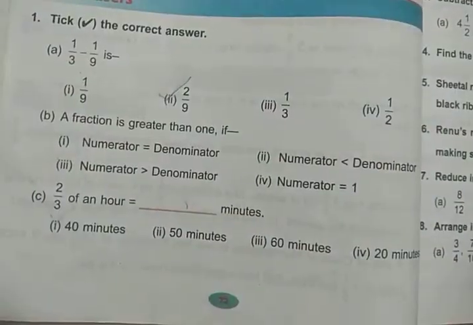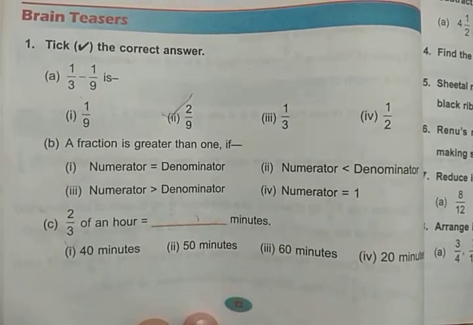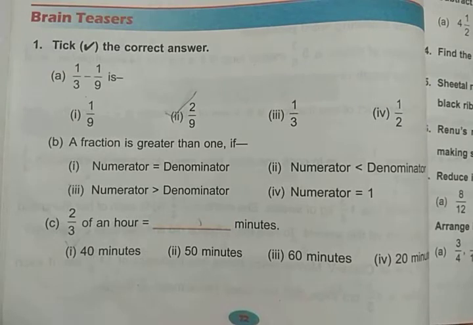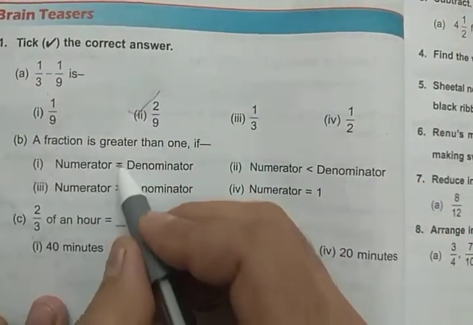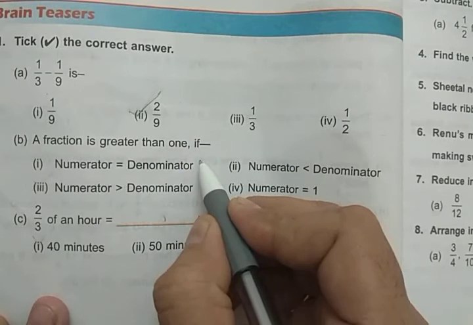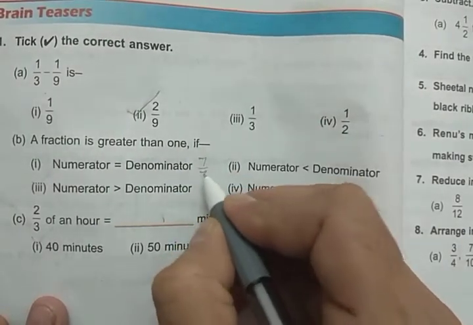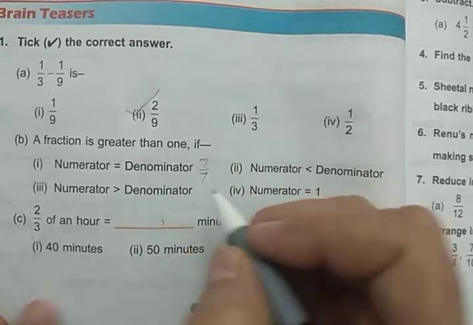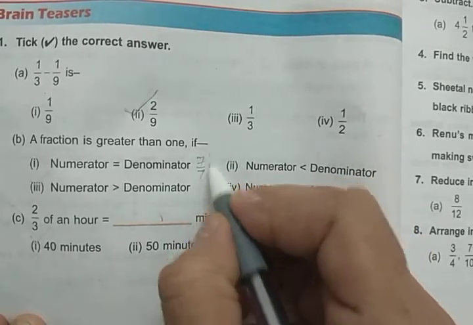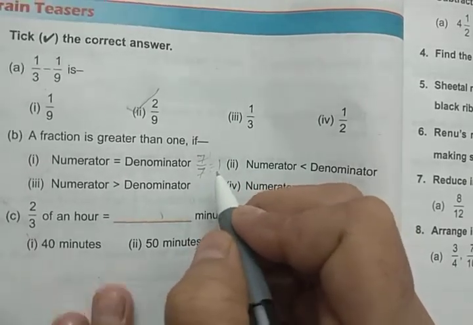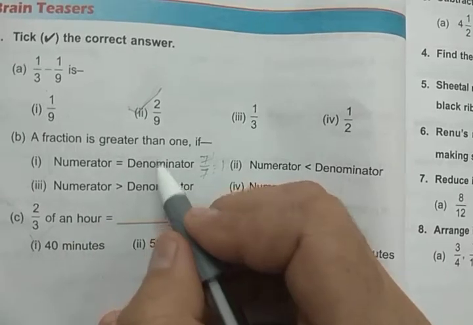Now that's B part. A fraction is greater than 1 when? When numerator is equal to denominator. So let us take one example. Numerator is equal to denominator. So numerator or denominator, any number, suppose 7 divided by 7. So here the numerator and denominator are equal. Let us solve it. So 7 ones are 7, 7 ones are 7. So answer is 1. So it is not greater than 1. It is equal to 1. So this is not the correct answer.